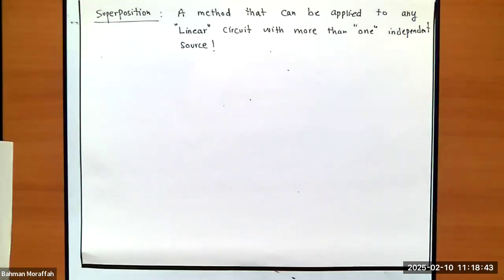And the idea behind it is that if I want to apply superposition, since the circuit is linear, I can find the contribution of each source separately, and then to find whatever unknown variable that I have, I can basically add them all up, right? So the idea is to find whatever unknown I have due to every single independent source that I have. And since the circuit is linear, I can add it all up with its sign and get the whole output, which is my unknown variable.